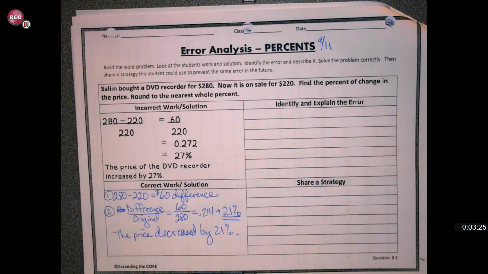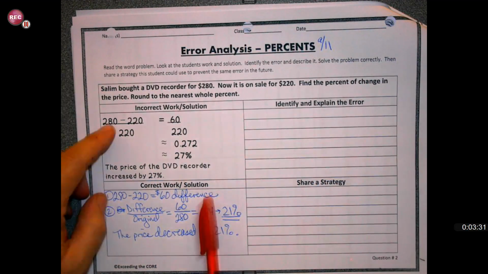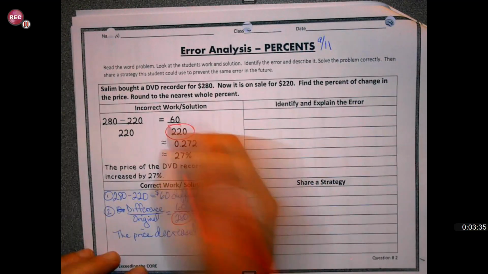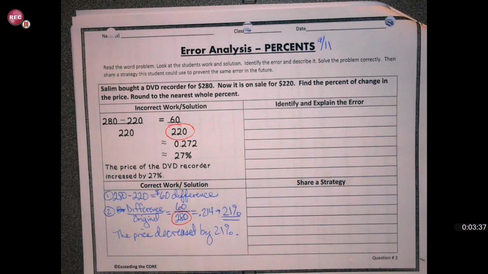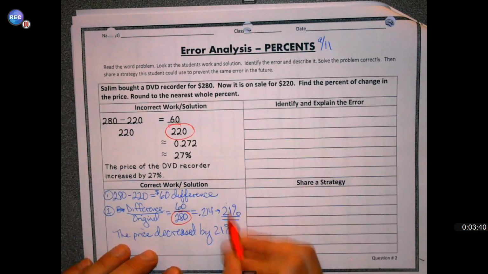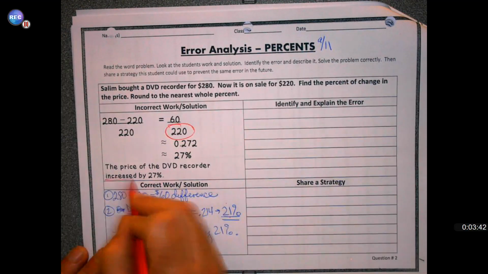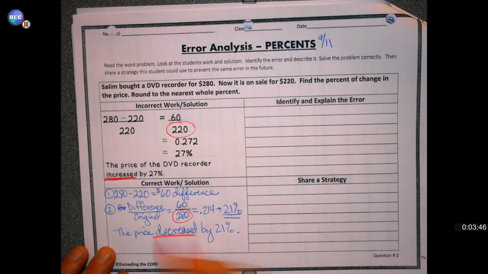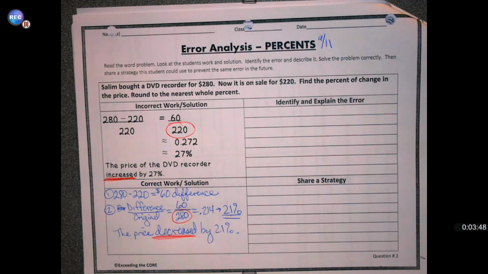So here's what I noticed, especially if I'm hopefully confident that I did it correctly. I look and I'm like, okay, we did the difference the same, but we did that different, which got us different percentages. And Salim said it increased, and I said it decreased. So there can be multiple things that are going on. So identify and explain the error.